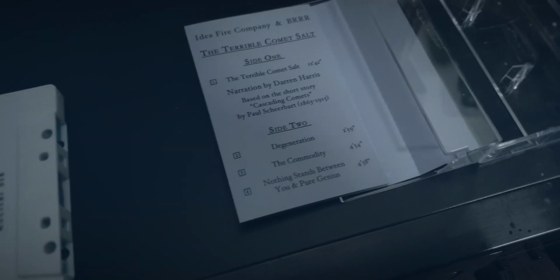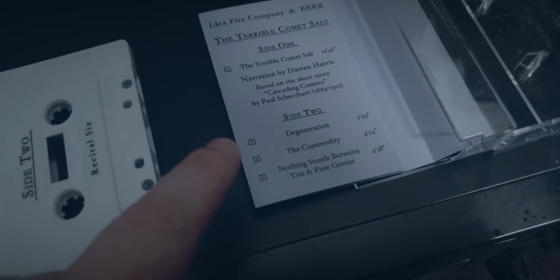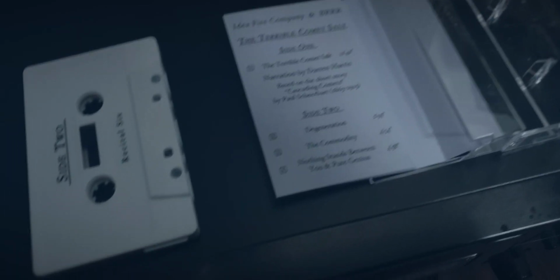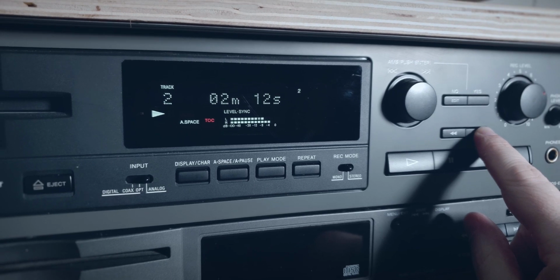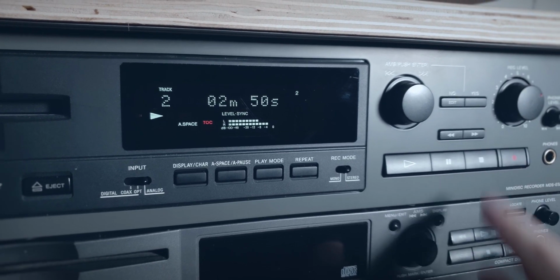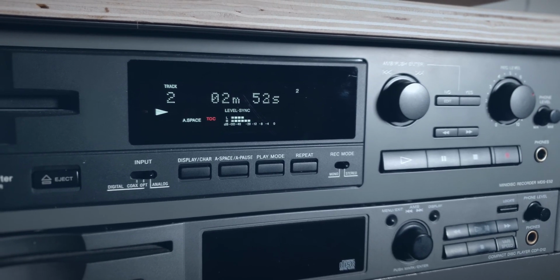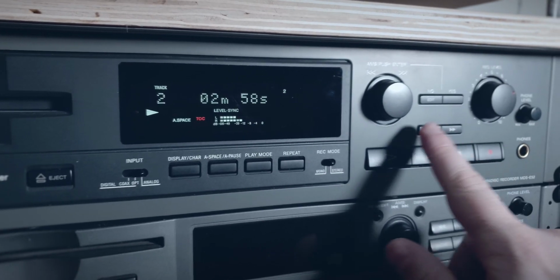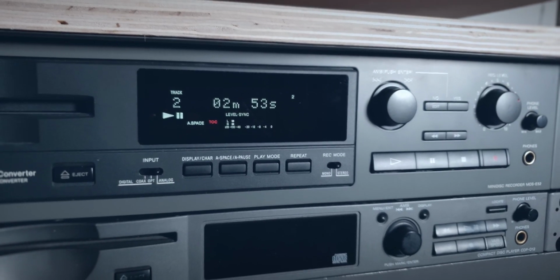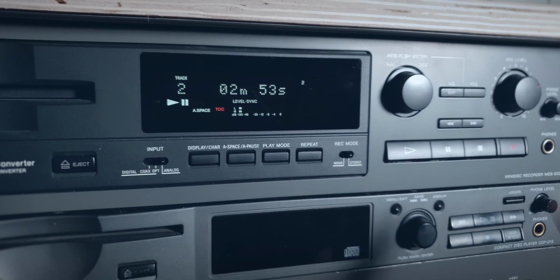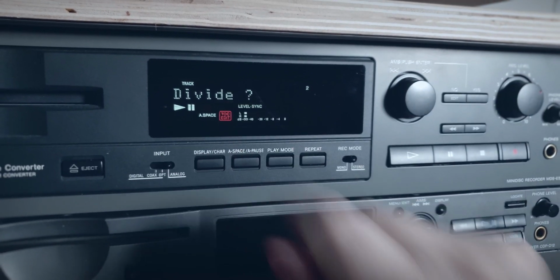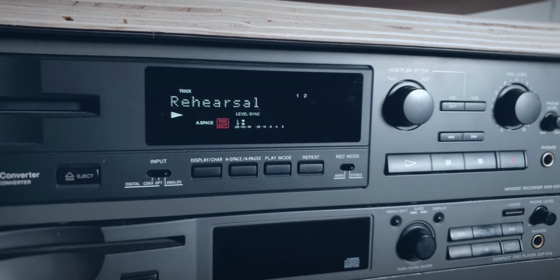Okay, so as you can see, on the second side of the tape there are 3 tracks, and I just recorded them in one go on the MiniDisc. There should be a track gap around here. Ah yes, there it was. We have to split the track there, and MiniDisc allows you to do just that by going to the edit menu, and here the option is divide, and then we say yes.